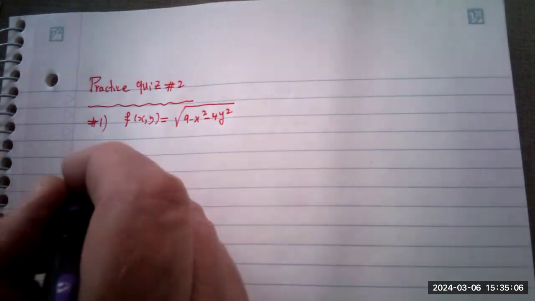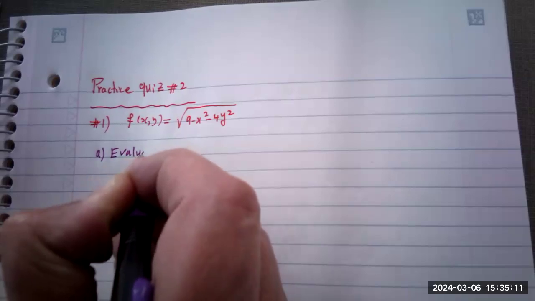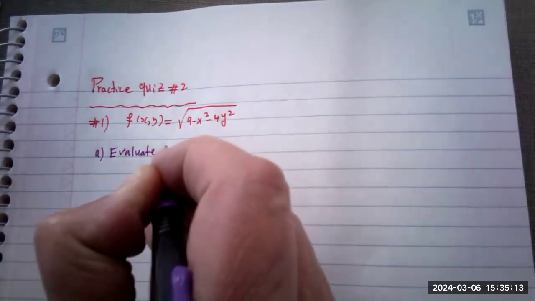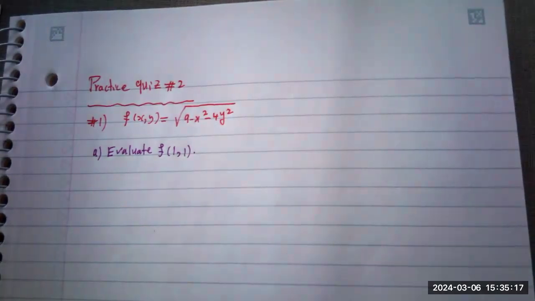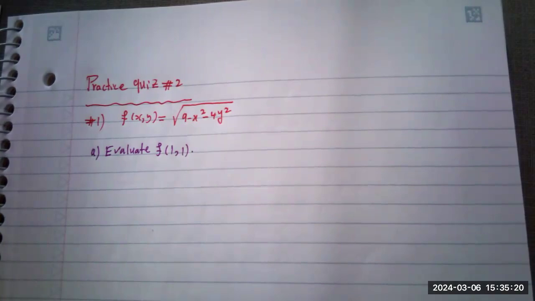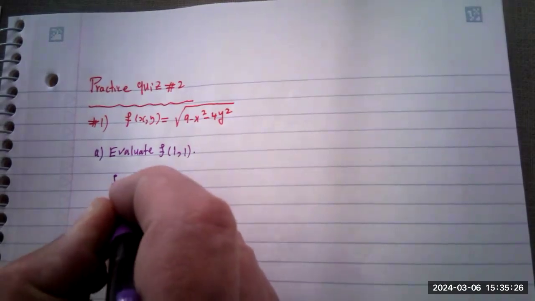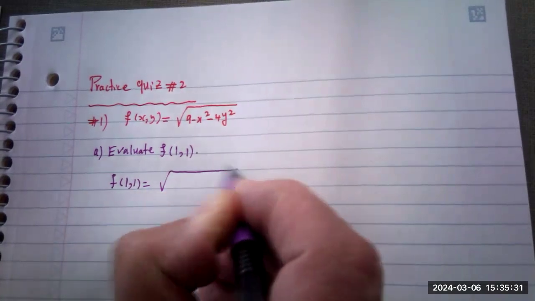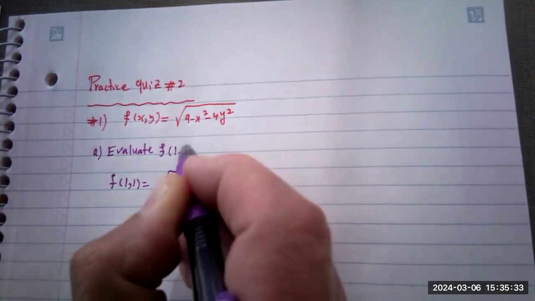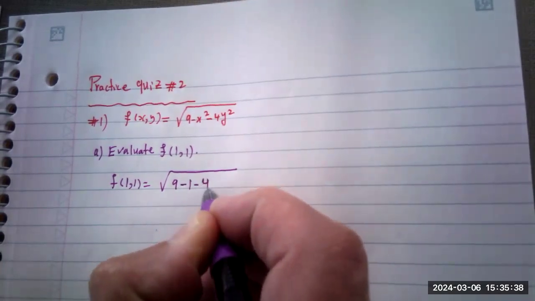So part one, you want to evaluate f of 1, 1. You go to the function and you replace x by 1, y by 1, and if you get the chance, you simplify it. So f of 1, 1 is going to be equal to the square root of 9 minus 1 squared, which is 1, minus 4 times 1 again.